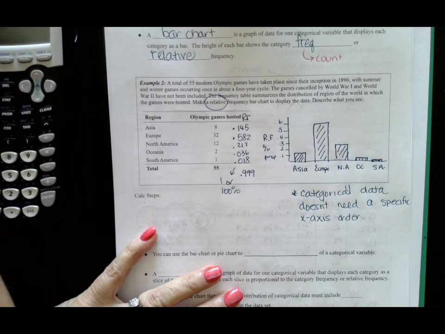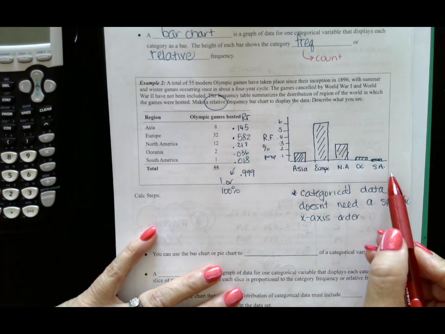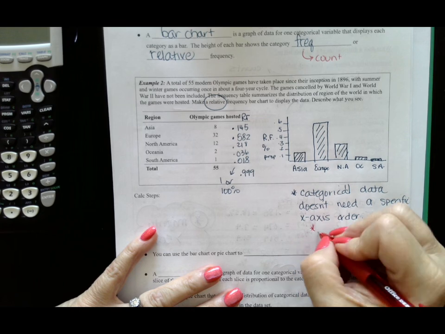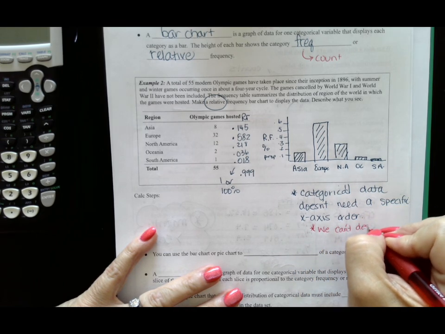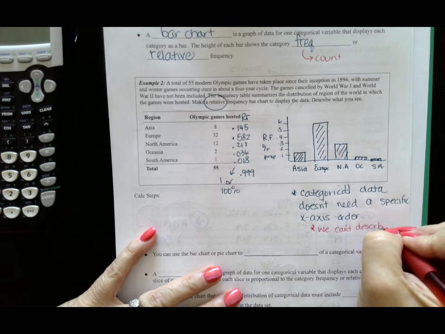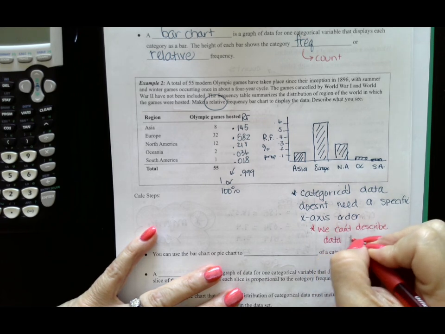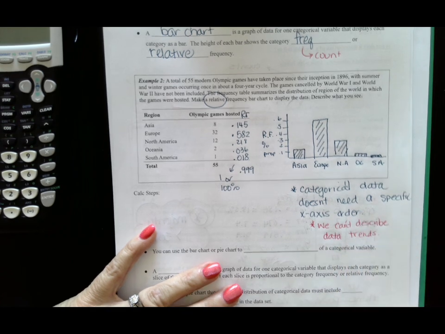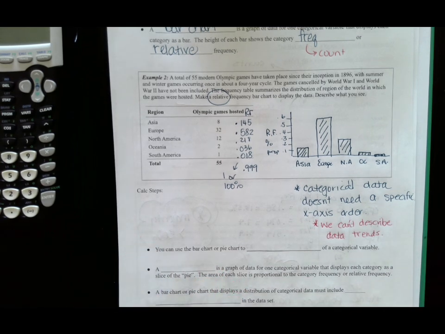Now, because of this, because we could have put this in any order and we would still see the same results, this means we can't describe data trends. All we know is that Europe had the most. We can't describe any sort of data trend, and this is going to come back here, I think, in our very next lesson.